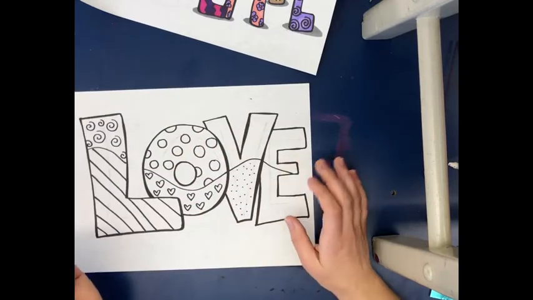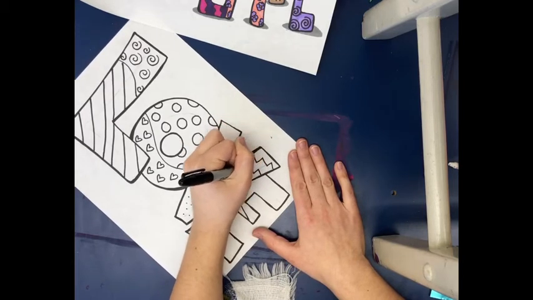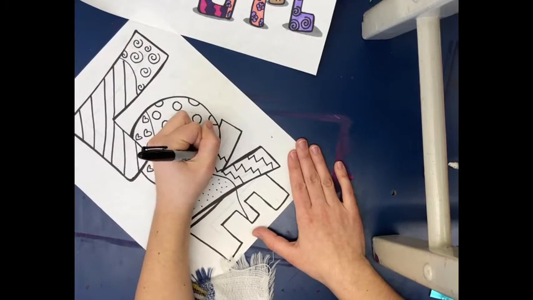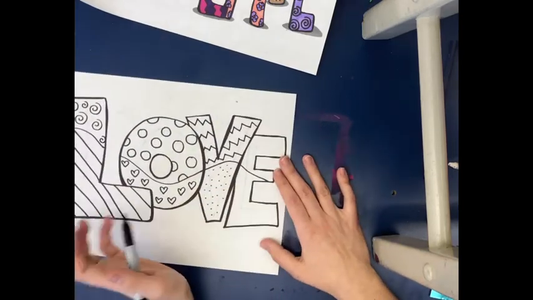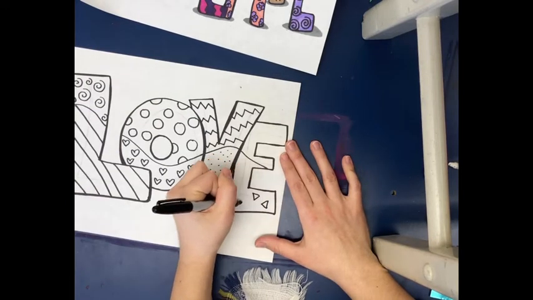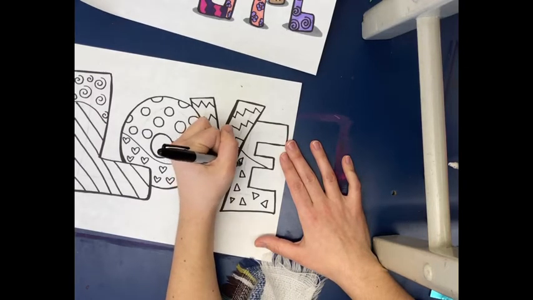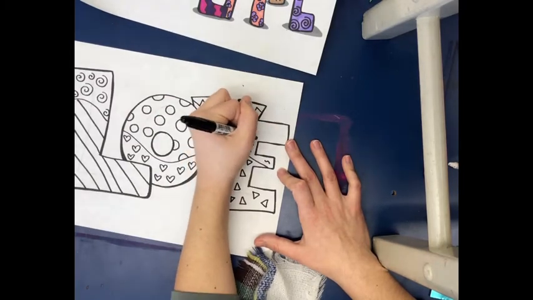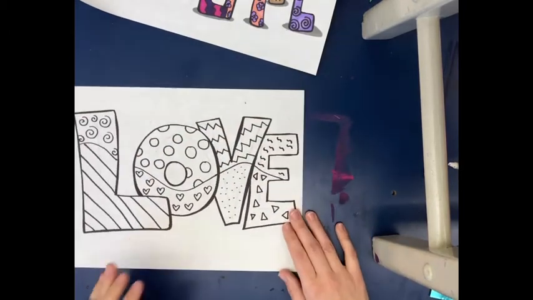So when I'm thinking about patterns, I'm just trying to think about different lines and shapes. So try a zigzag line. There's really no right or wrong because the pattern is anything that repeats. So as long as you have something more than once, you're doing it right. Maybe I'll do triangles. Okay, so there's my pattern.